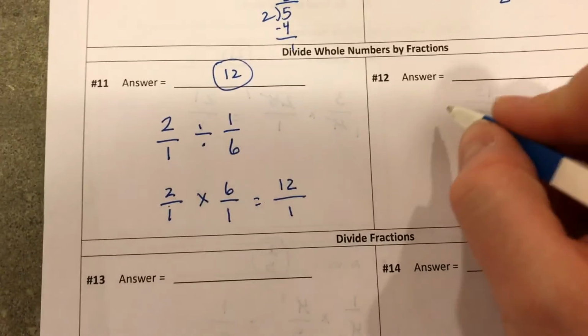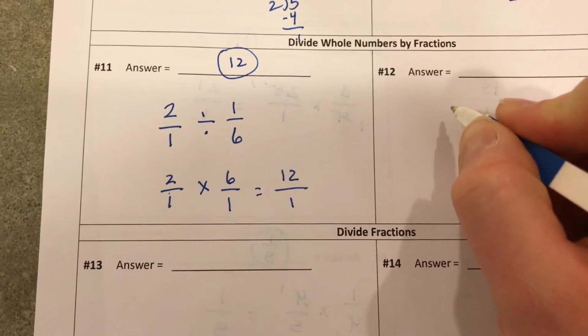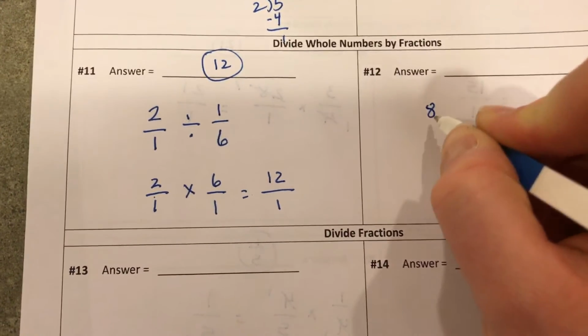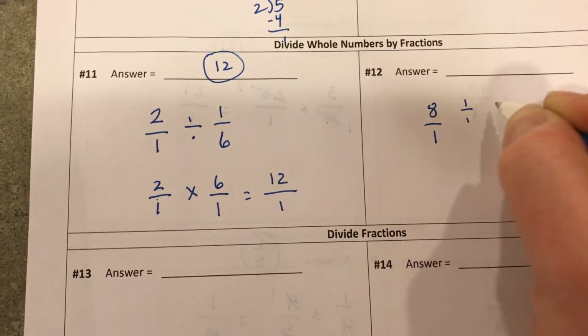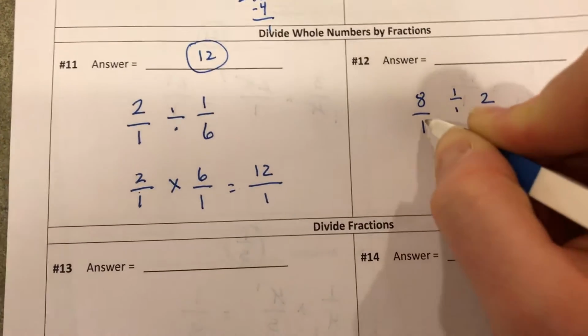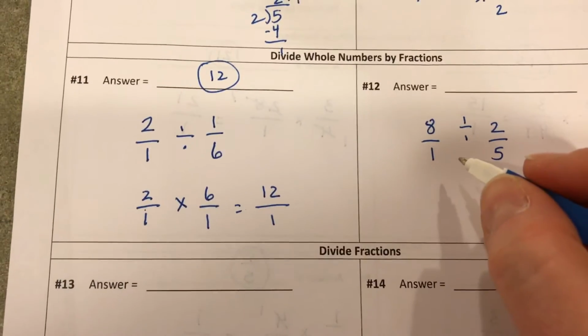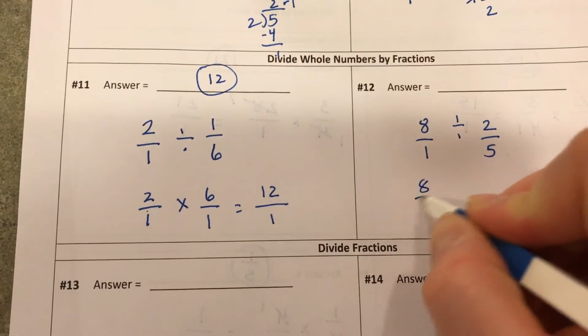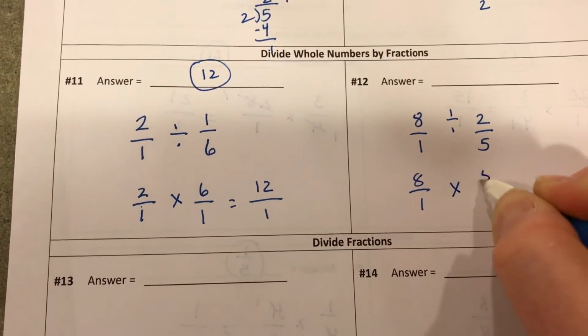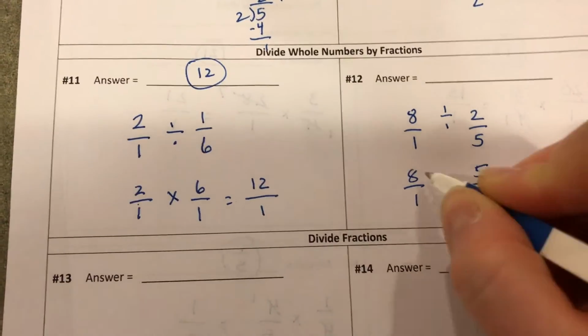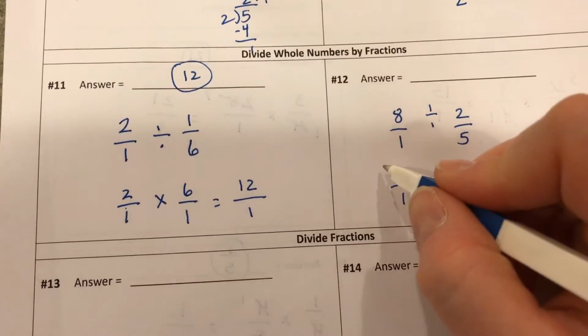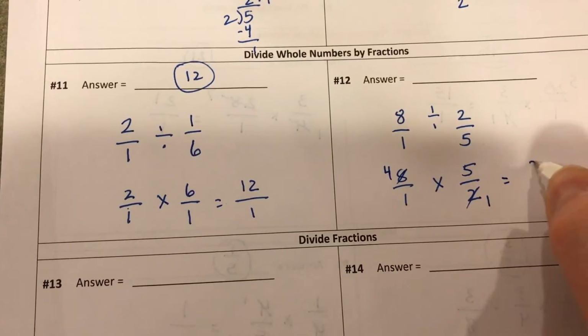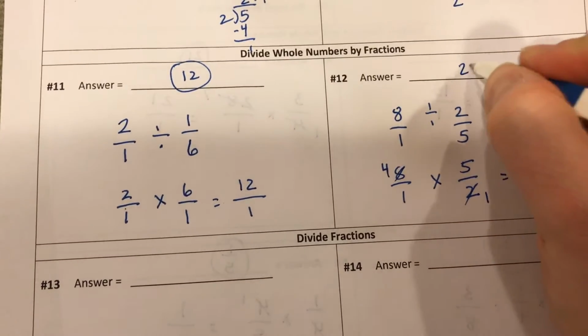And then number 12, sorry, papers are falling. Number 12 was 8 divided by 2/5. So I changed that whole number into a fraction. Now let's keep that, change that, flip that, simplify, multiply across. 20 is our answer.